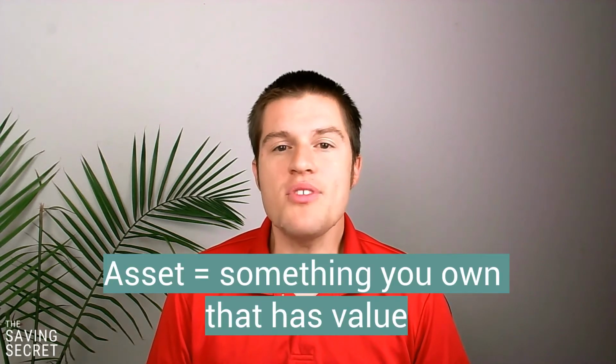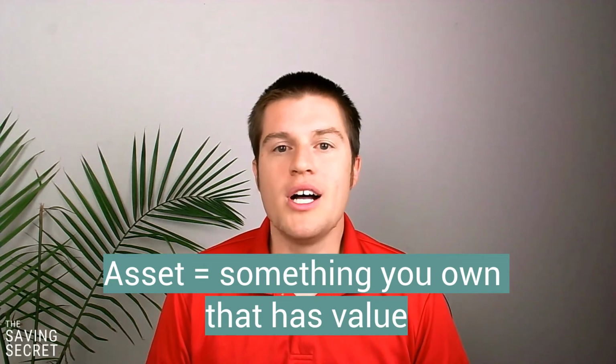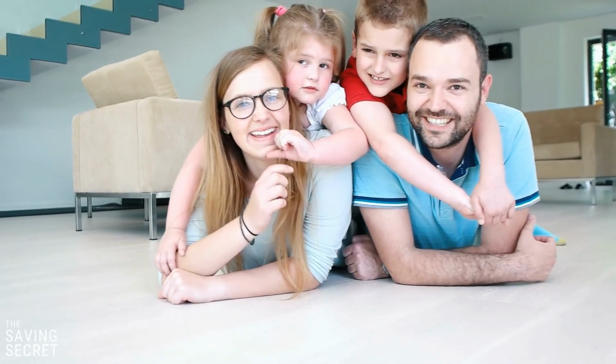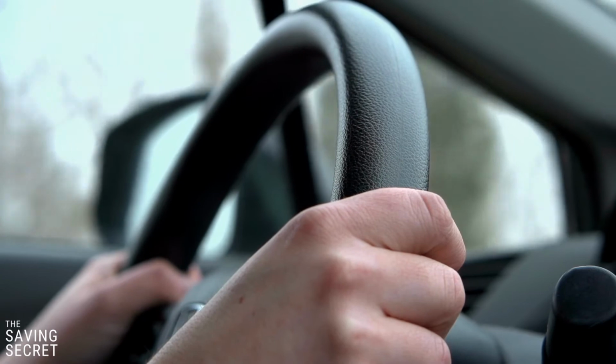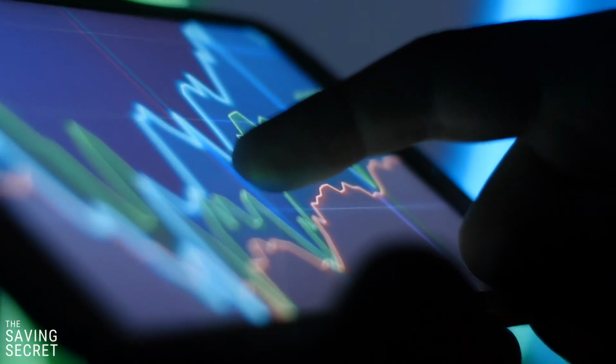So if we break down each of the components of the equation, an asset is something that you own that has value. So for example, a savings account, the money that you have in there is an asset. Your home if you own one, if you have a car, if you have investments in your retirement account or outside of a retirement account, these things are assets.